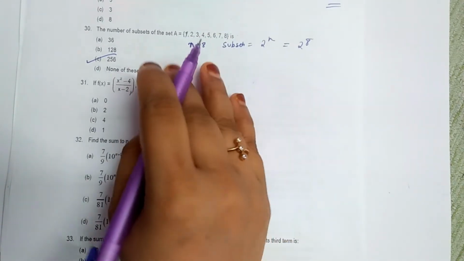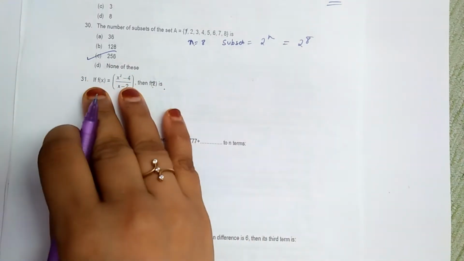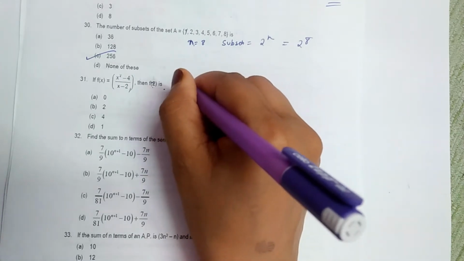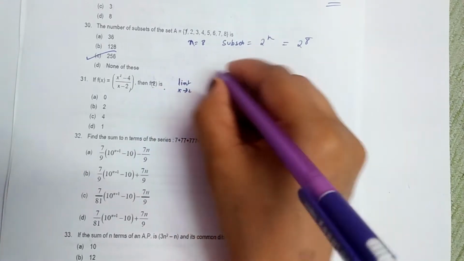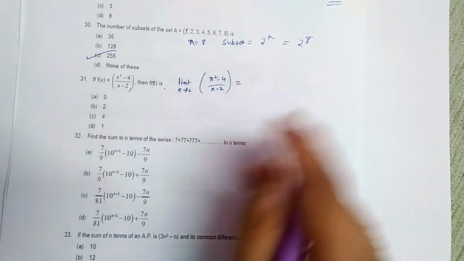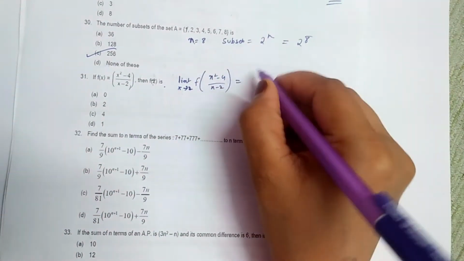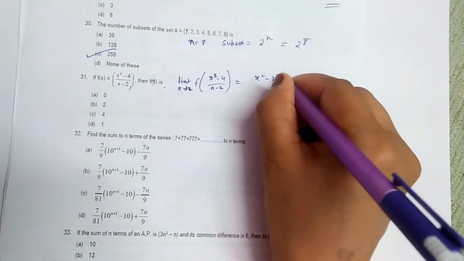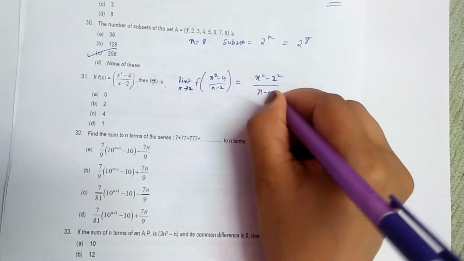But no, this should not be the correct answer, because it should have been given that f of x is equal to the limit x tends to 2 of x square minus 4 divided by x minus 2. So how will we expand it from here? It should be like x square minus 2 square, which is 4, divided by x minus 2.